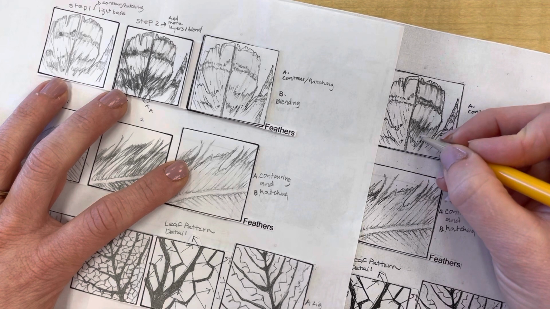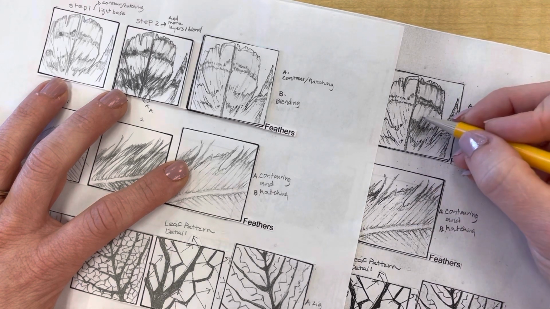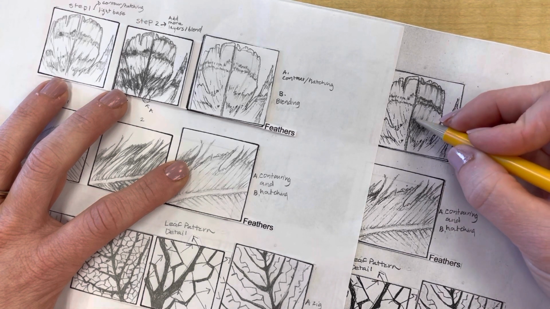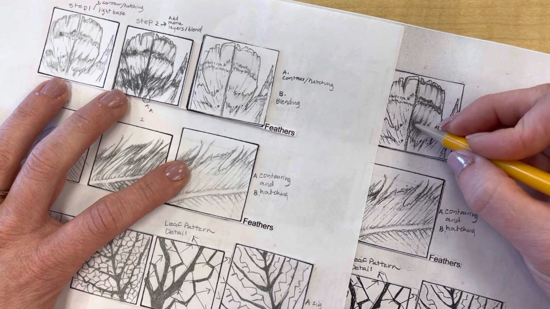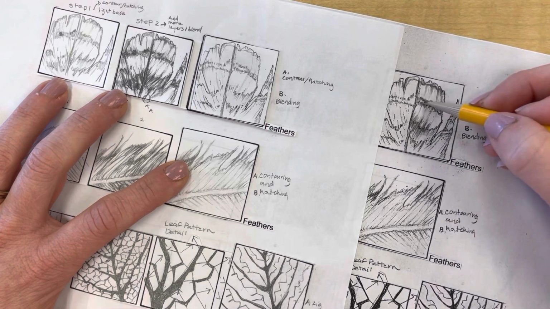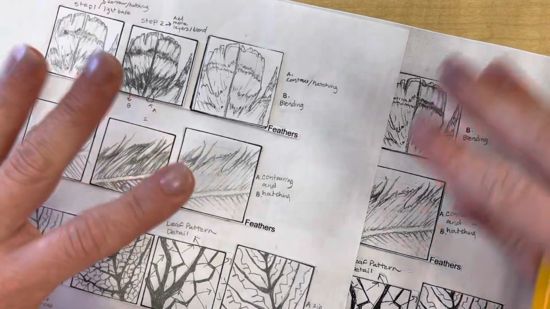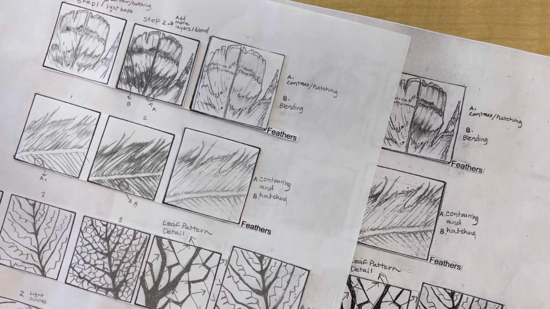So anyway, keep layering as you go, keep going back and checking section to section. Because once you do something here, you might have to go back and do something here. So they all connect. So anyway, hopefully that helps.